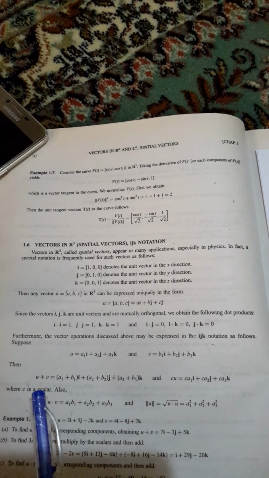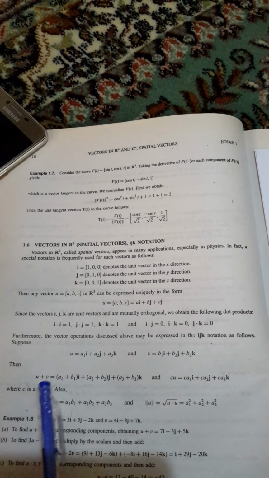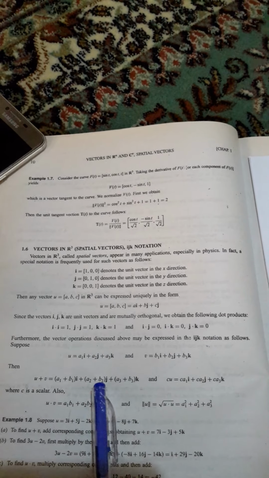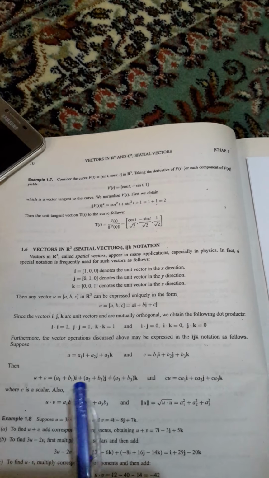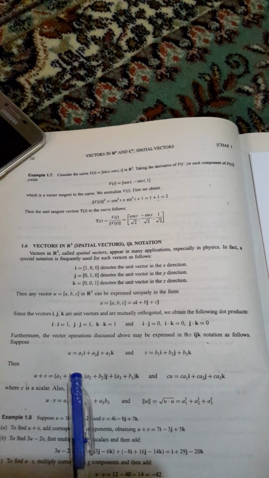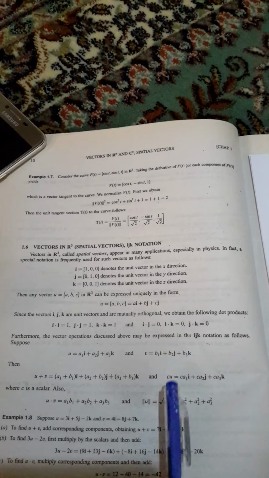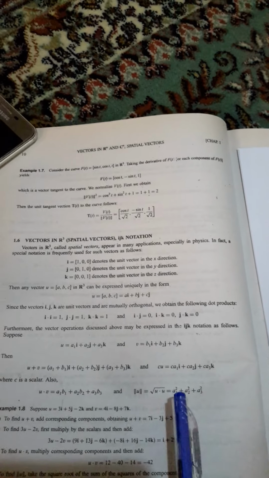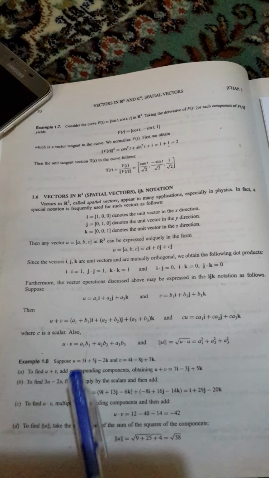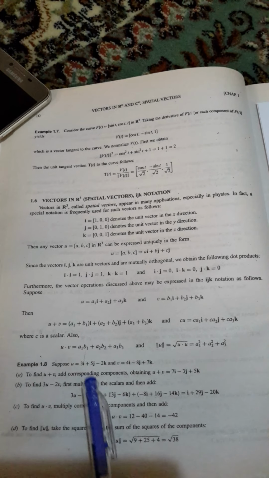Okay students, with the help of these vectors, we can add any two vectors, u plus v. If we have two vectors u and v, we can also take their dot product with each other, and we can also take the dot product of a vector with itself. Here is a very simple example. You can study this example; you will have no problem with it.